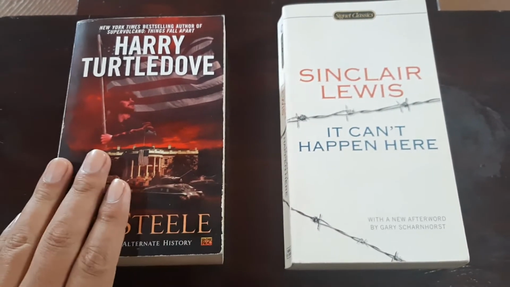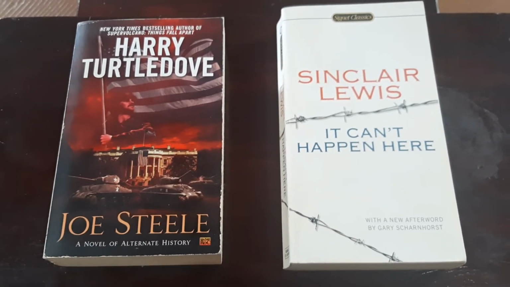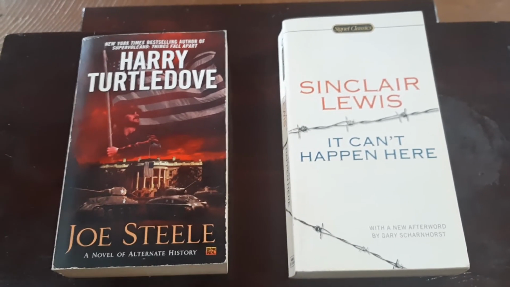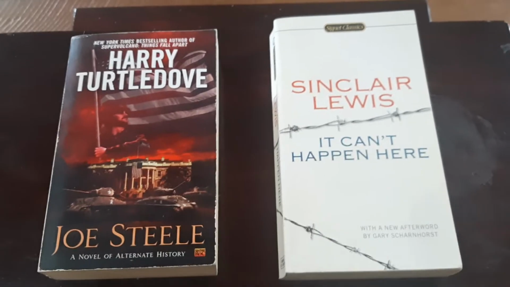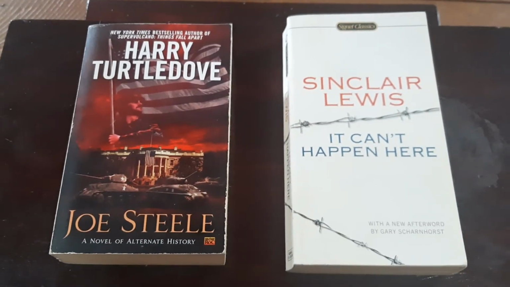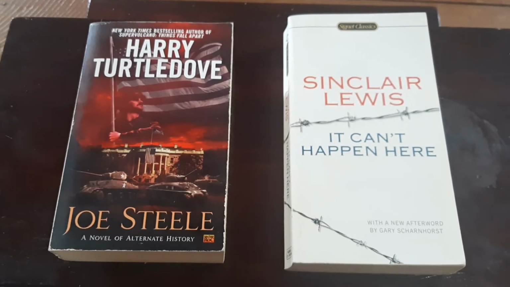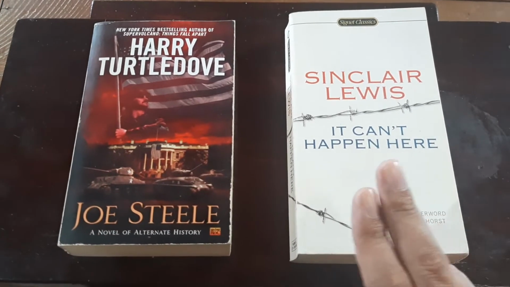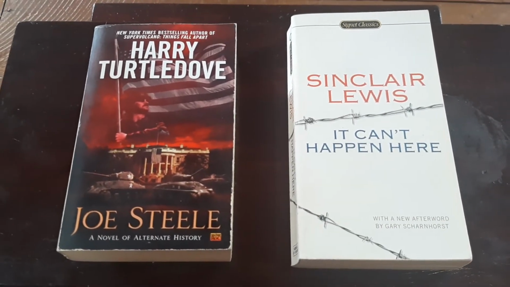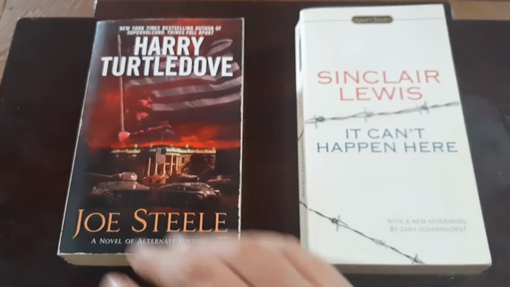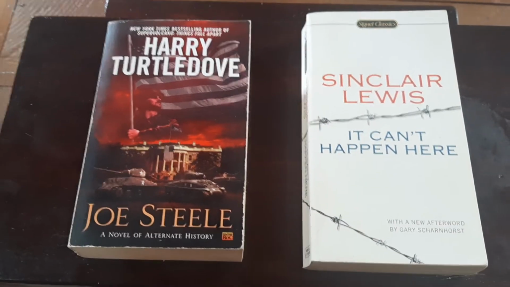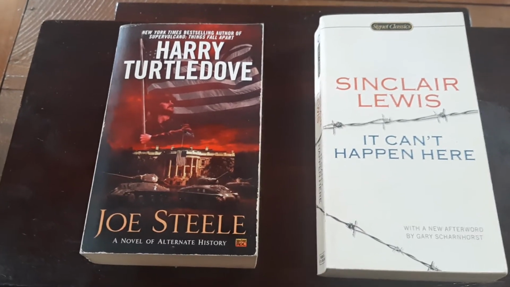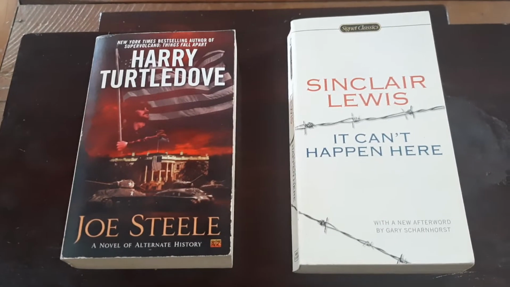This story goes on through the Great Depression, World War II, and the early days of the Cold War. Meanwhile, the other one covers the 1930s, the Great Depression, and the rise of fascism. That book takes place over a period of three to four years, while this one takes place over a period of a little over 20 years.